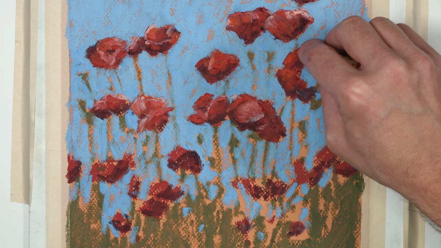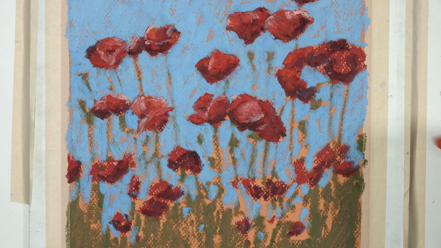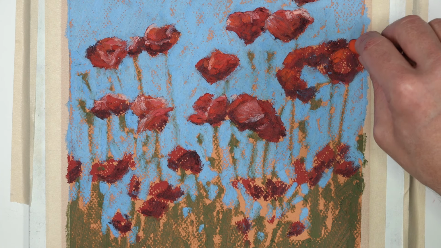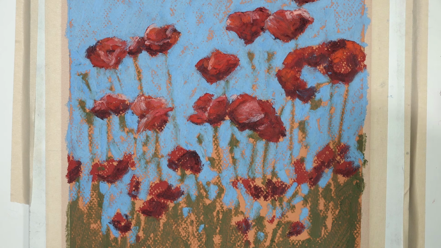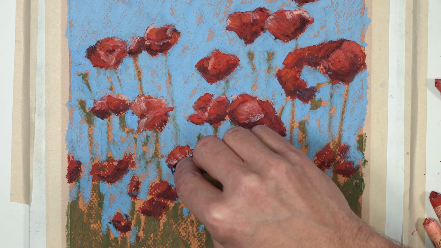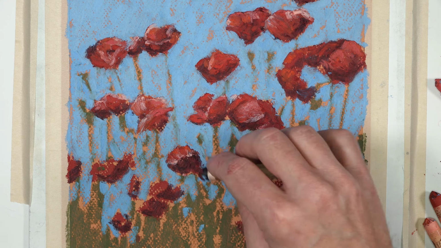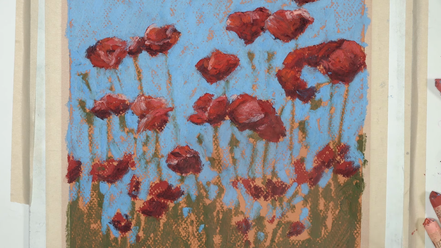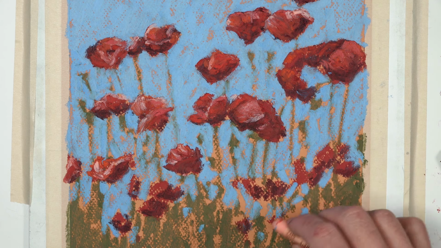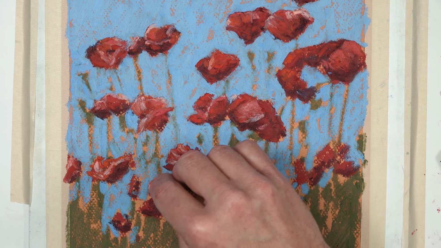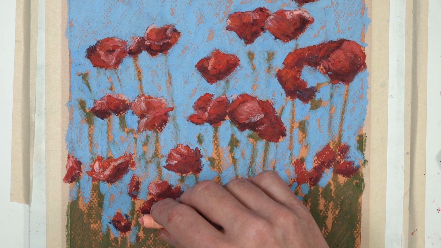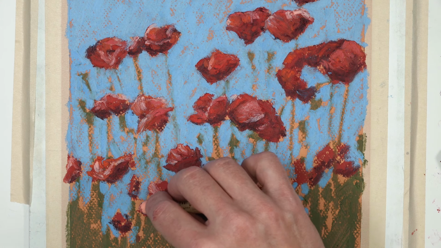We can adjust the colors to our heart's content, continuing to layer our original red and a variety of different red oranges, lighter pinks, and darker reds. As colors are added, mixing will naturally occur. Allow this to happen and embrace the painterly look that results.